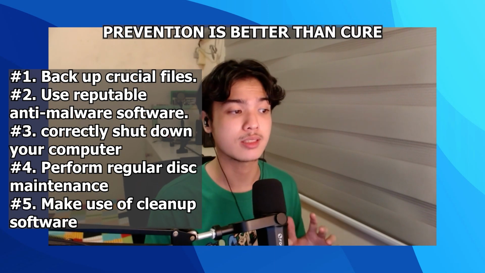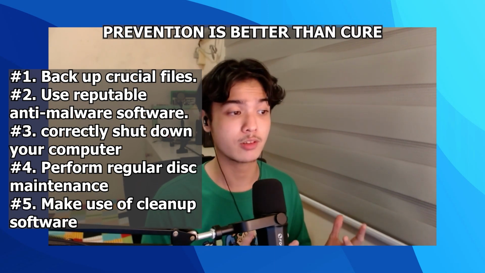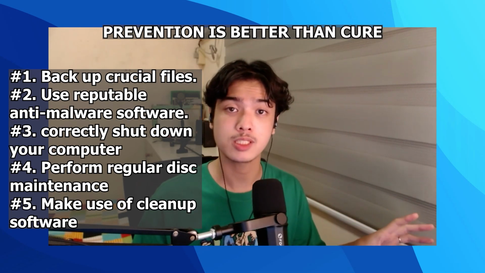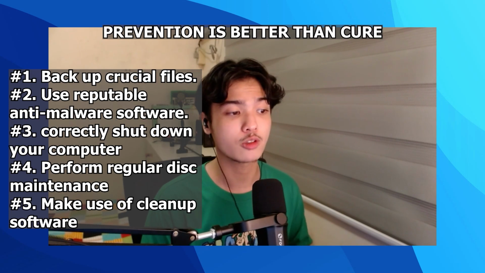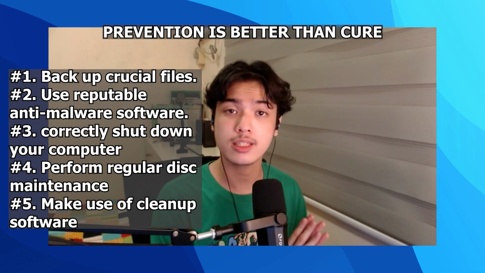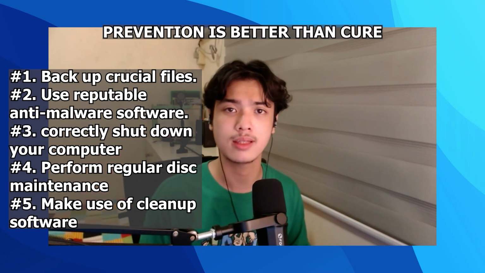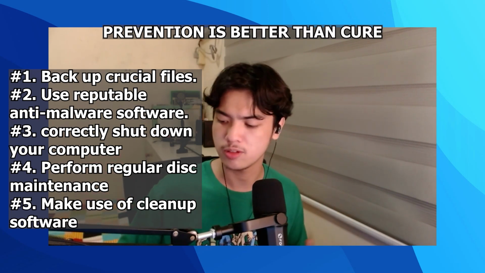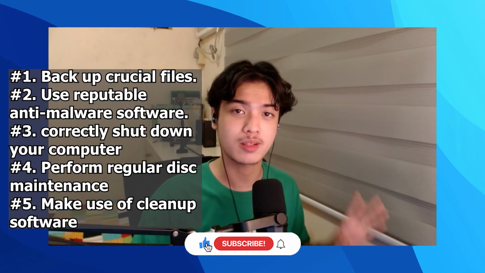Second would be to use a reputable anti-malware software or an antivirus, because of course, those corruptions may have been caused by some virus or some Trojans. The third one is, of course, correctly shut down your computer all the time. You don't want to just hold the power button and force shut it down or remove the switch or whatever so that it can shut down. You want to properly shut it down.